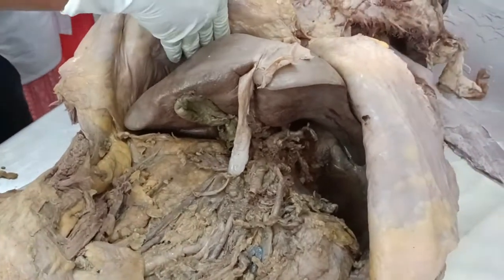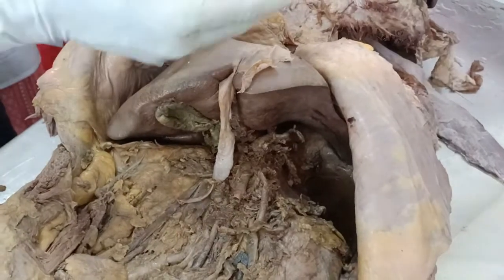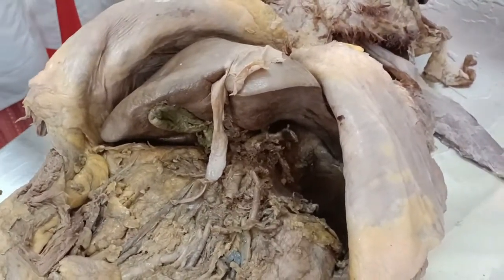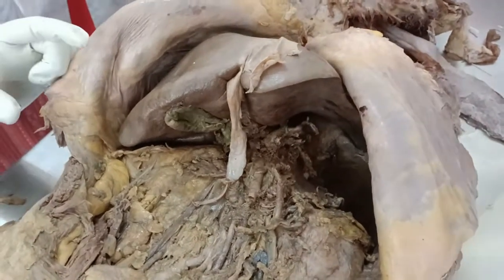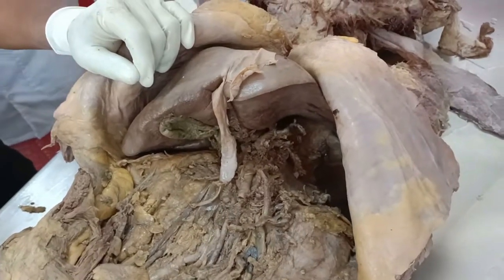And if you go a little up, diaphragm will be there, pleura will be there, and lung also will be there. Right? So in the upper part, diaphragm, pleura, lung. In the middle part, diaphragm and pleura. In the lower part, only diaphragm. These are the different relations of the right lateral surface.